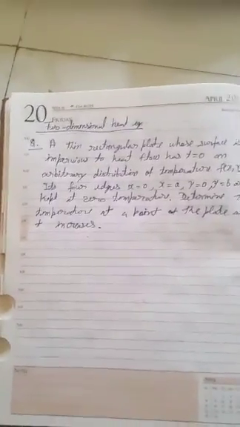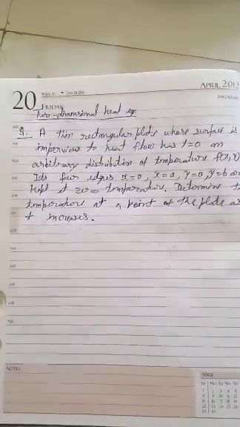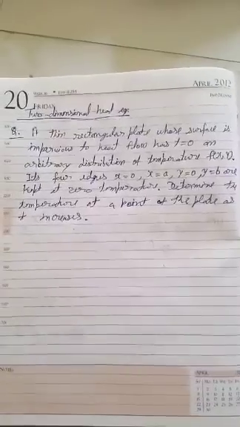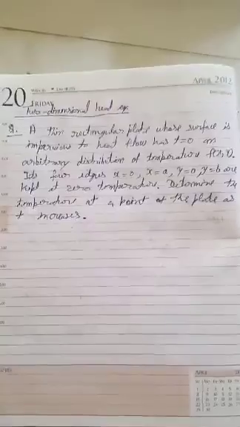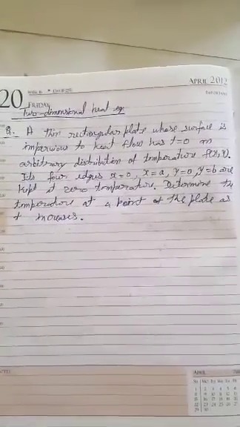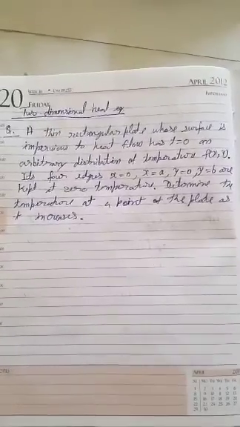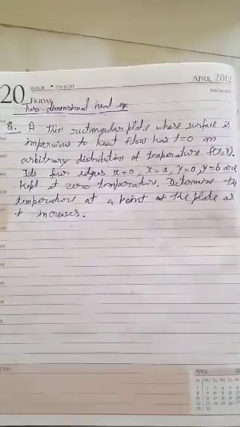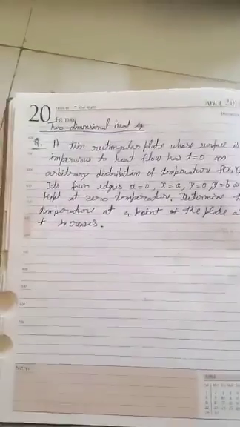So consider this question. A thin rectangular plate whose surface is impervious to heat flow at T equal to 0. An arbitrary distribution of temperature is given by f(x,y). Its four edges x equal to 0, x equal to a, y equal to 0, y equal to b are kept at 0 temperature. Determine the temperature at a point of the plate as T increases.